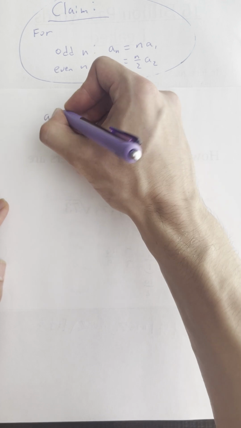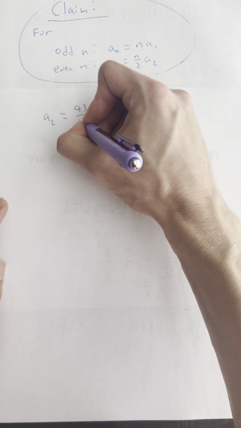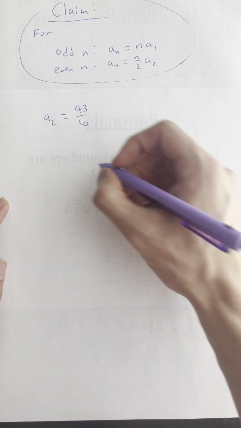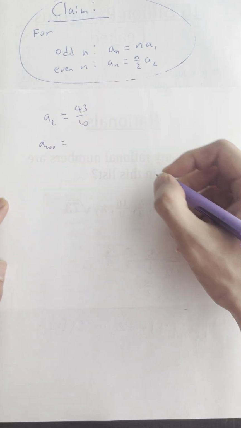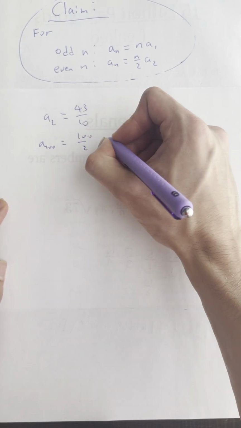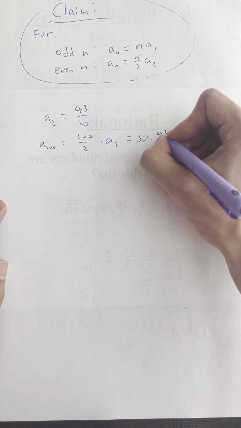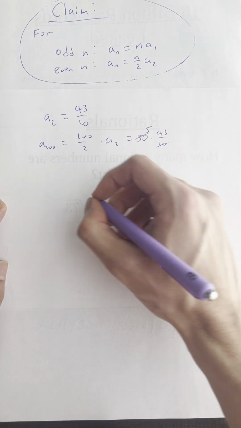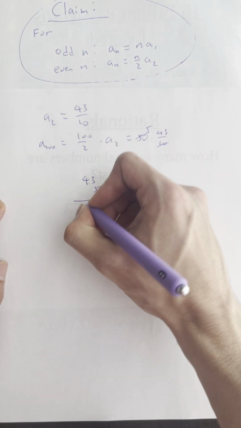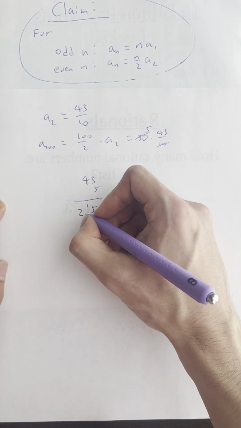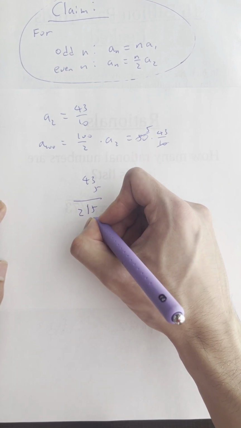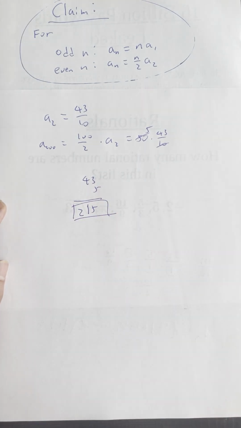If A2 is equal to 43 over 10, then A100 is how much? Well, it's going to be 100 over 2 times A2, so it equals 50 times A2, which is 43 over 10. 5 times 43, so 200, 215. This is your answer.